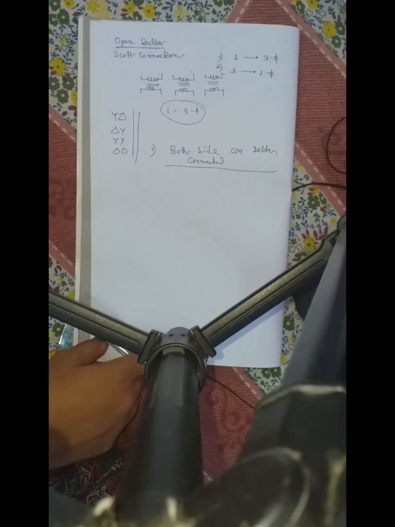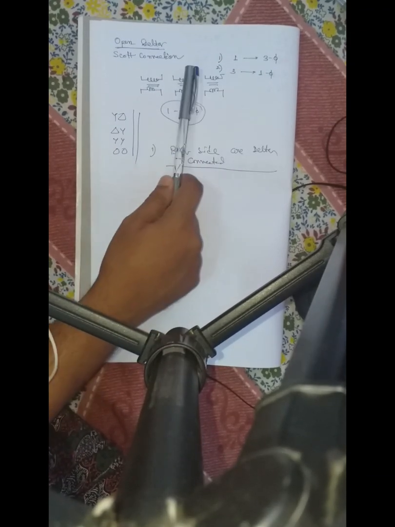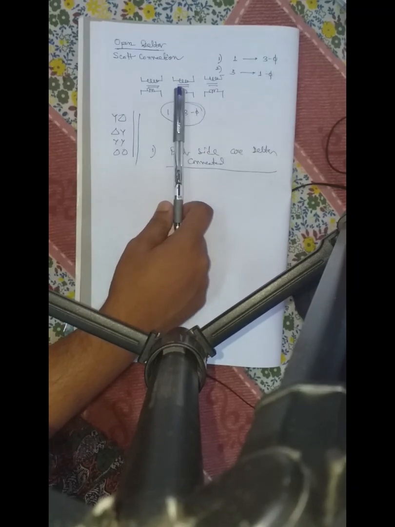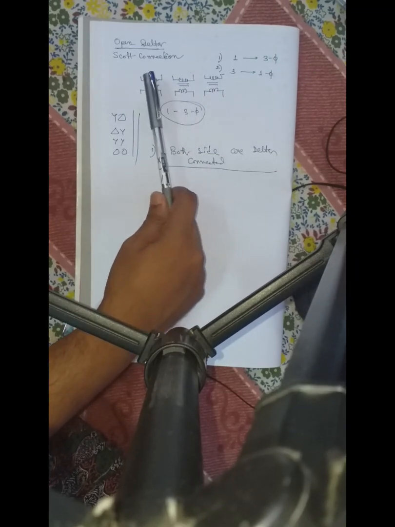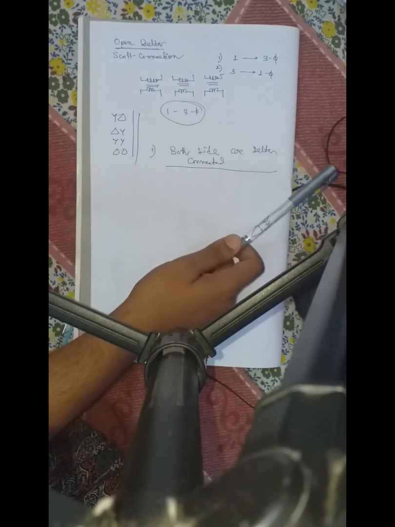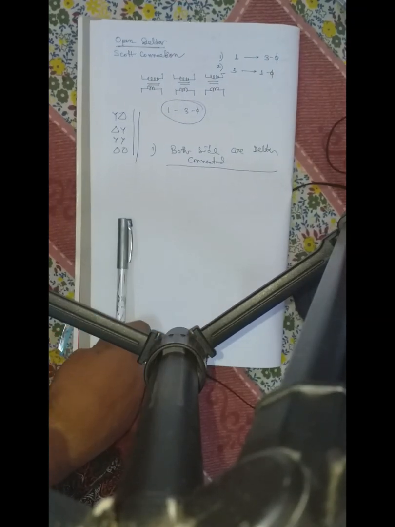So why do we design open delta? When one unit of the three is damaged, by short circuit condition or any other condition, the remaining two units transfer power to the load. That's why we design open delta connection.